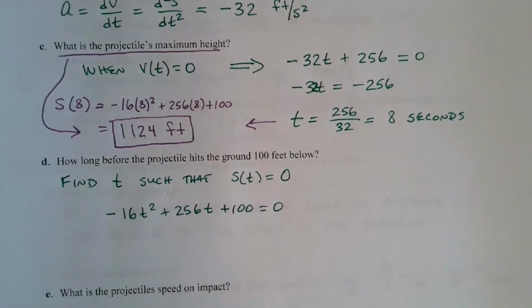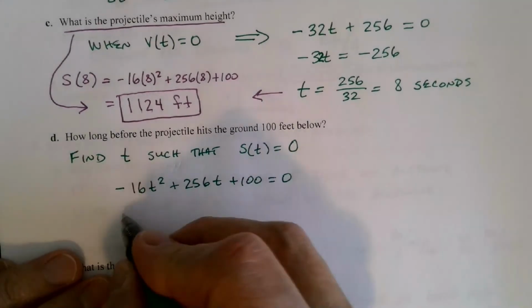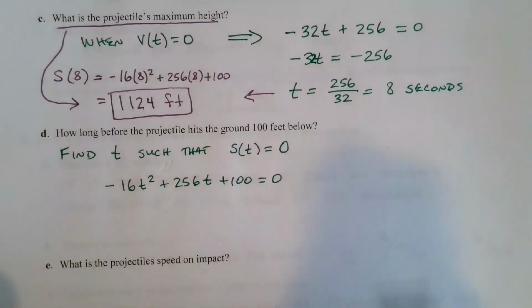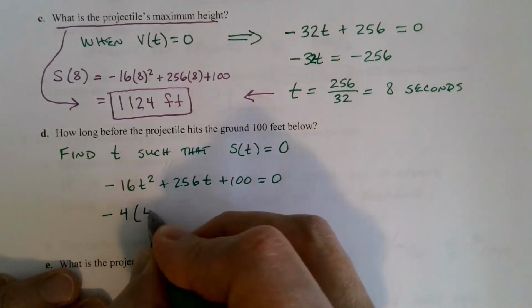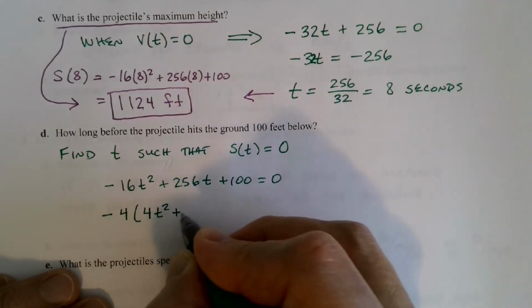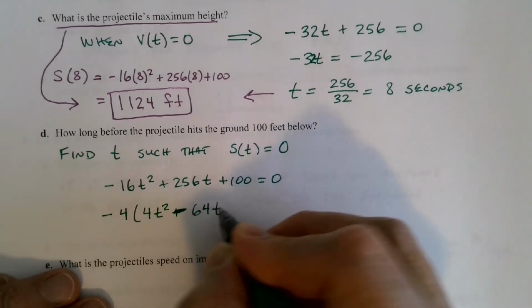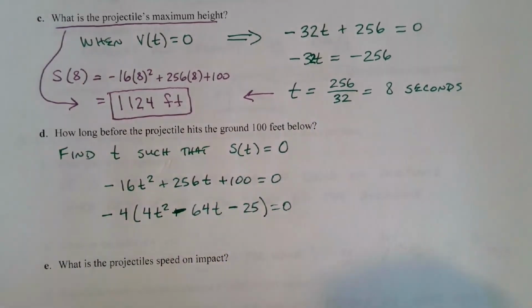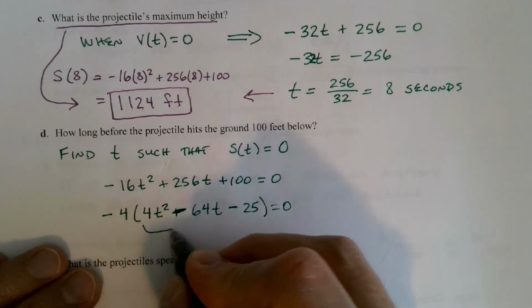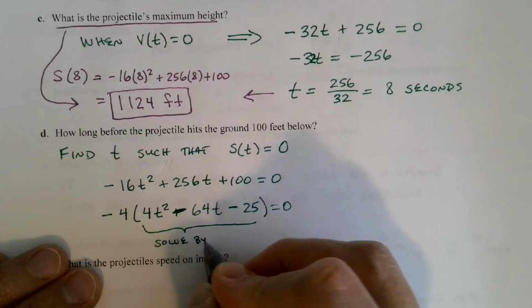So again, we're going to solve this quadratic equation. I solved a quadratic equation in the last video. Here, if I factor out a negative 4, this is negative 64t, and this is negative 25. Now, how would I solve this? Well, I can solve this not by factoring, but by the quadratic formula.